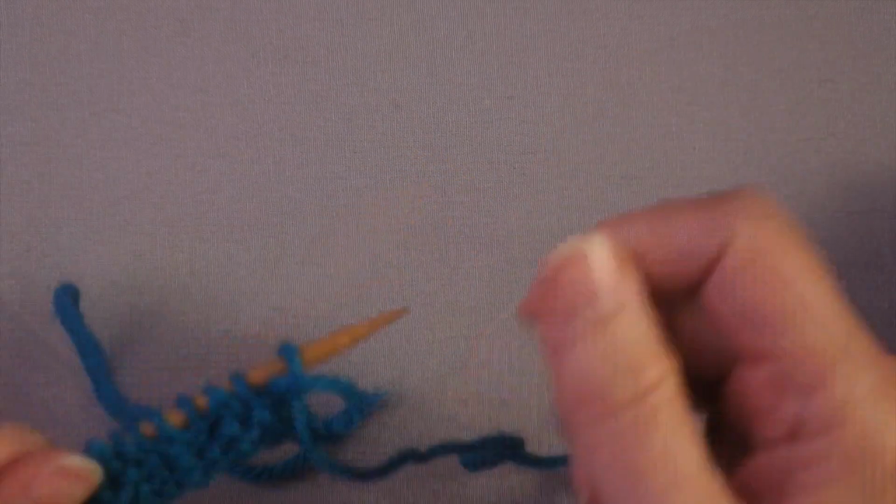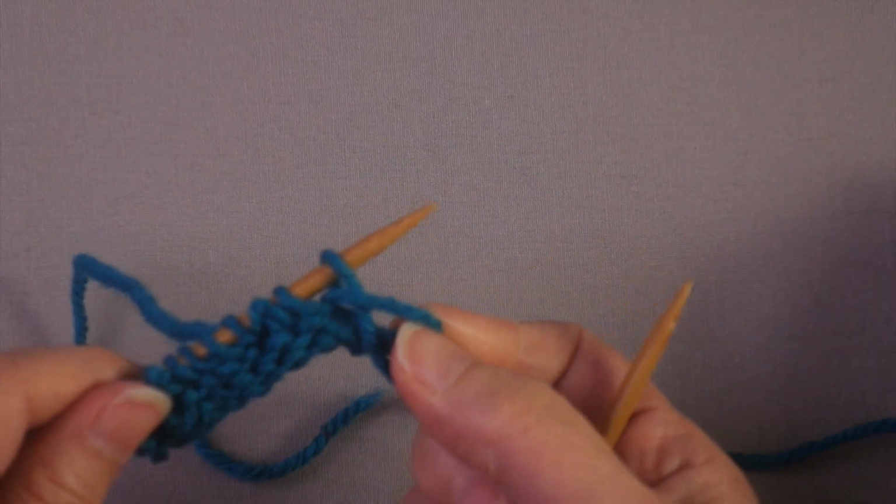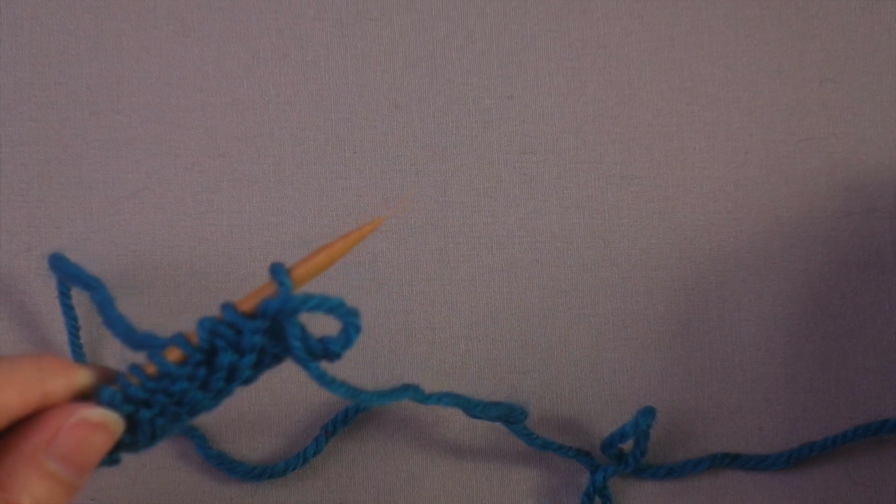So if you have that habit of moving the needles away from each other as you're creating stitches, you can end up with very sloppy edge stitches.